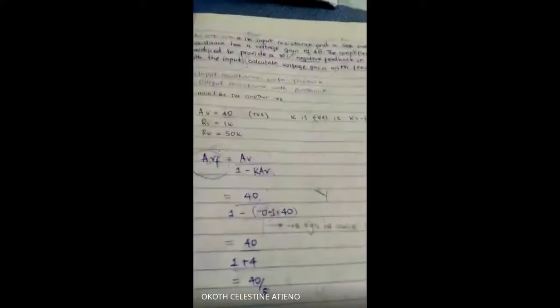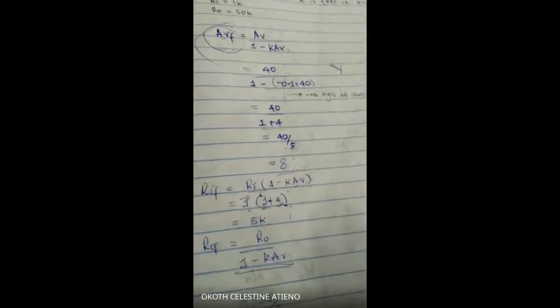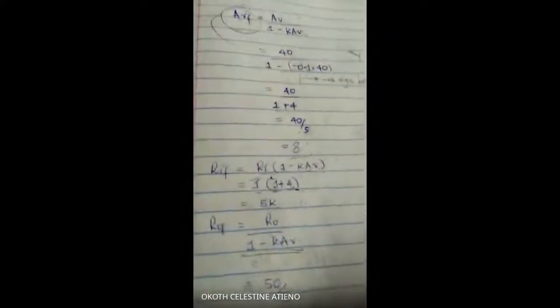Okay, cool. So the second part. Whether these things are easy. If you guys thought topic 1 was a walkover, this one you'll be flying. And then the second part, you're being asked about input resistance with feedback.